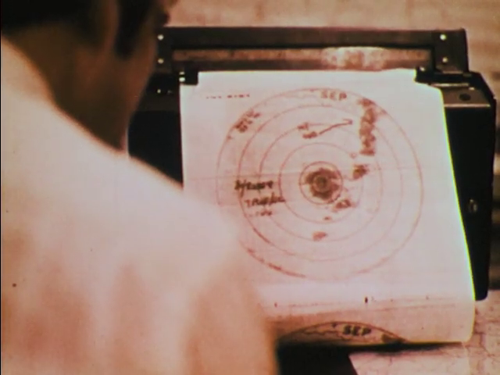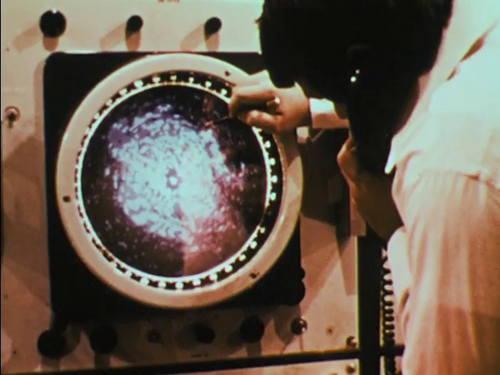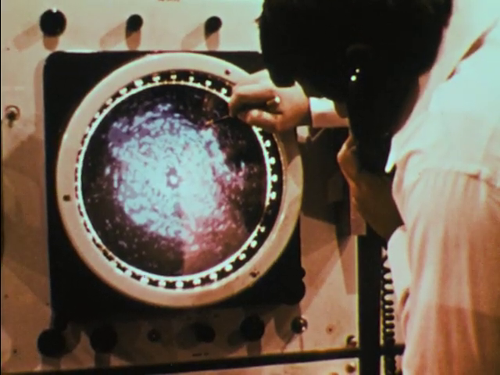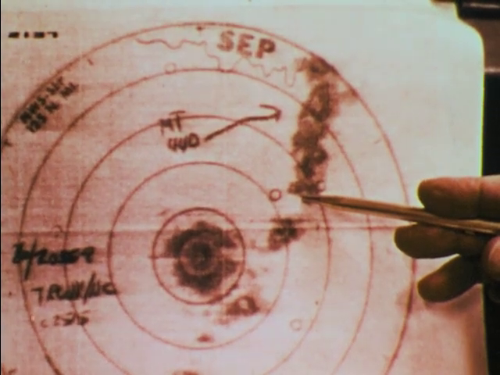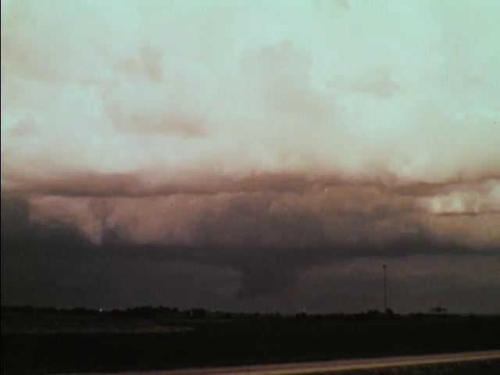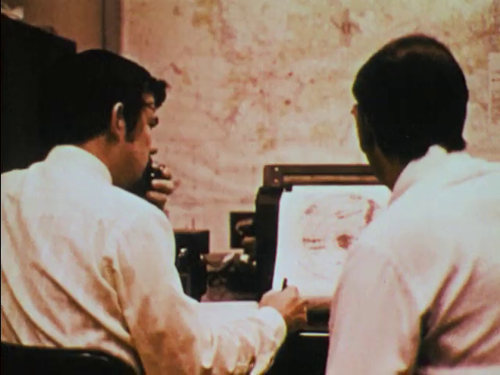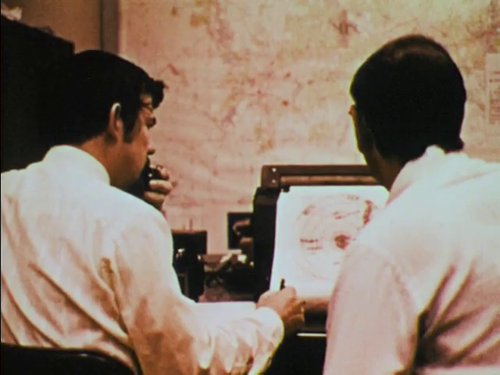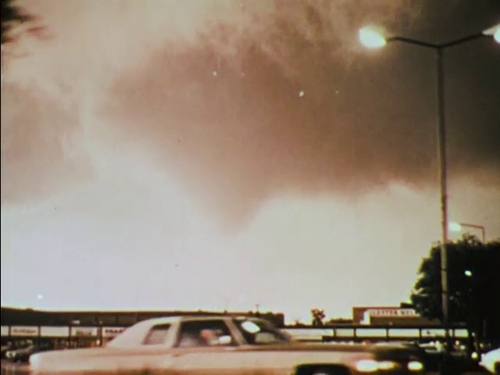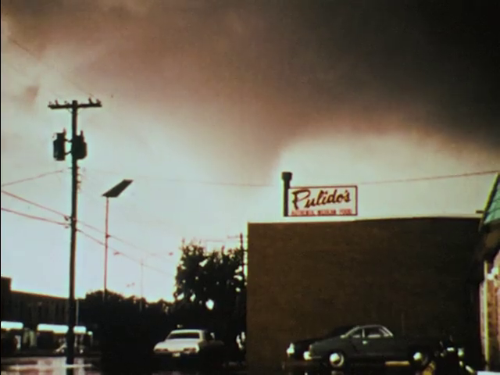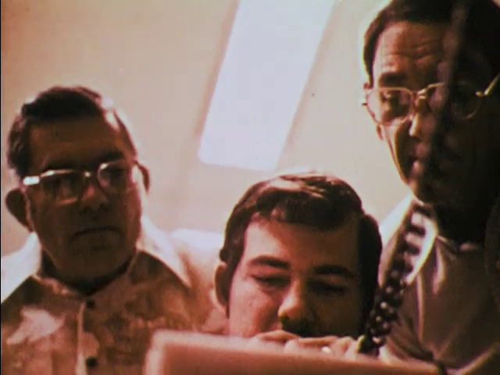Here, reports from spotters are checked against radar reports from Stephenville. Radar is tracking the storm, shows nothing dangerous at this time. 3:30 p.m., a spotter west of Dallas reports a large wall cloud at the southwest edge of the storm. 3:41, radar shows heavy precipitation, but no sign of a tornado. 3:45, tornado sighted, moving east towards Dallas. The warning goes out.